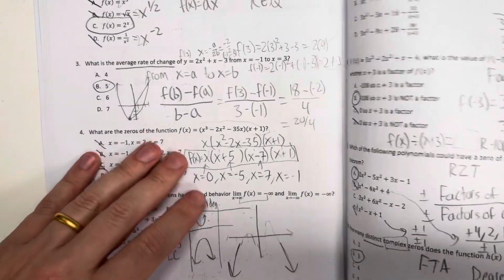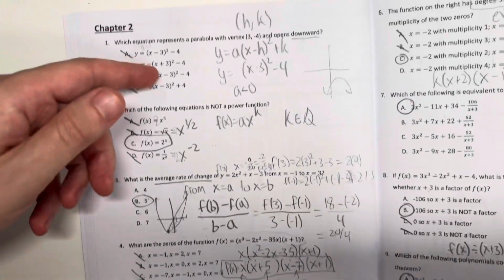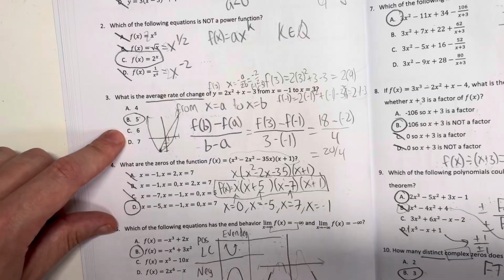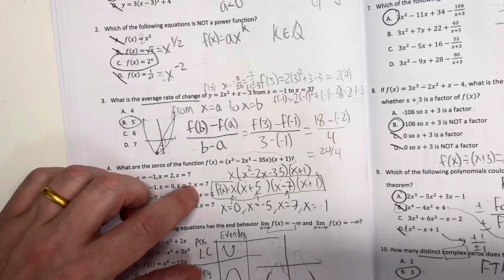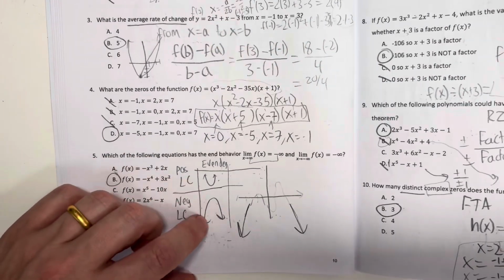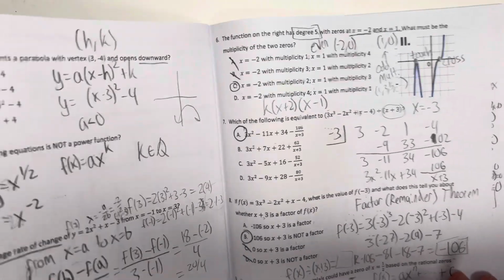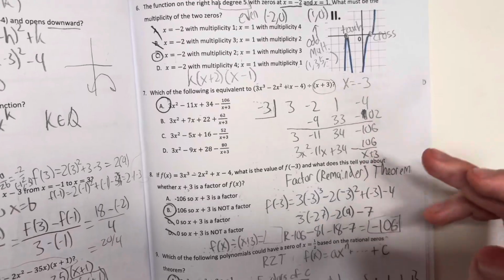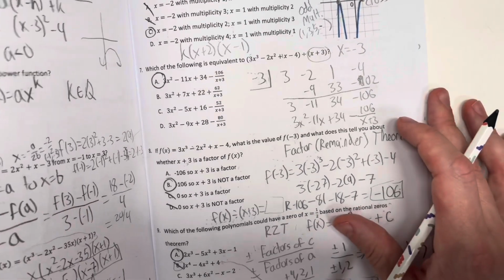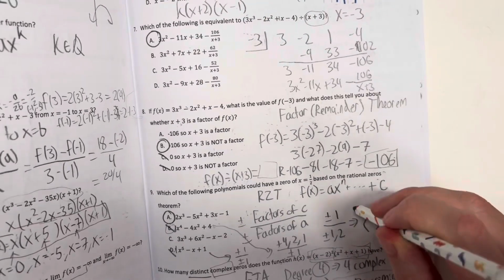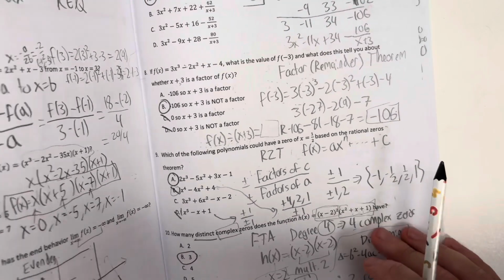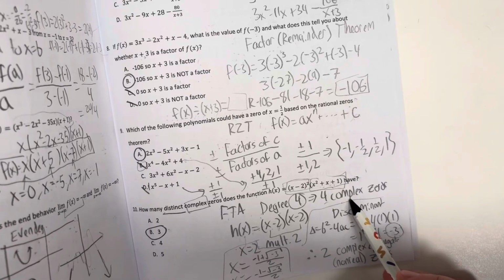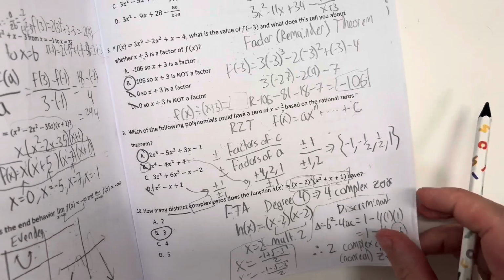And we finished off chapter 2. We've got vertex form of a parabola, power functions, average rate of change formula, factoring polynomials to find zeros, end behavior, multiplicity of zeros, synthetic division to find zeros, factor remainder theorem to find zeros, rational zeros theorem, the fact that the degree tells you how many zeros you have, including non-real and repeated zeros.